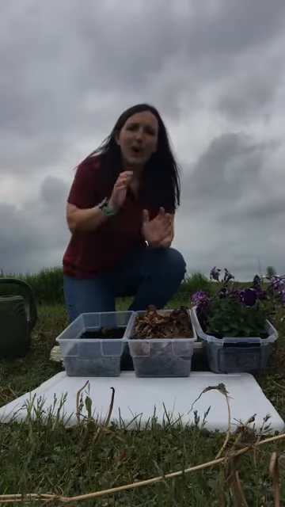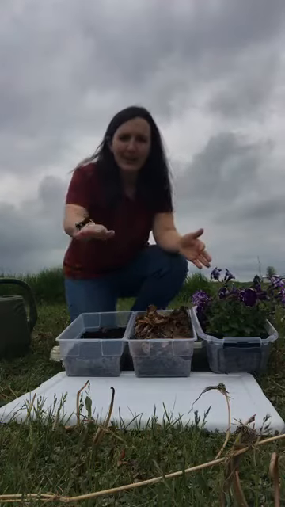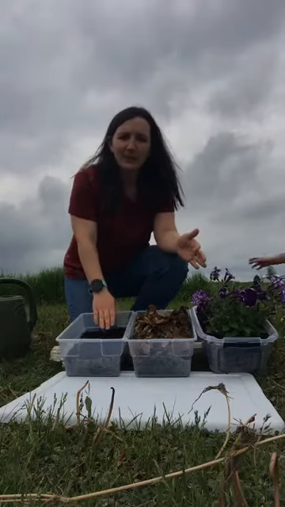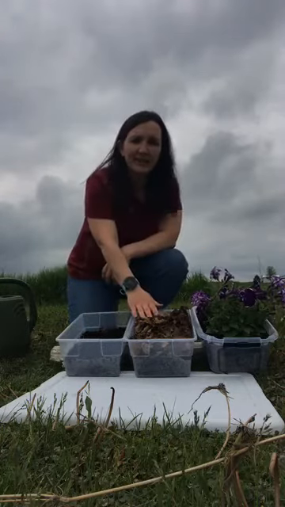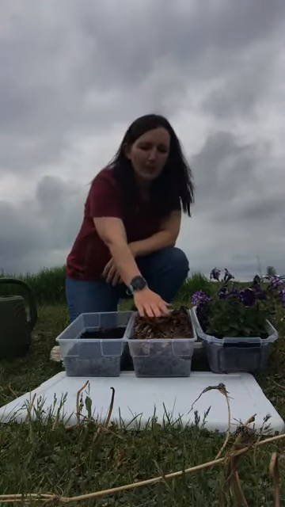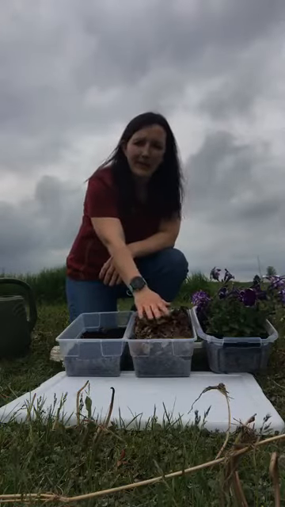So water has the power to shape our land, and we're going to show this today through a little experiment with just plain soil, which is what we have in this container here. In the second container, we have the same amount of soil, but we have residue on top, and that residue is made up of leaves.